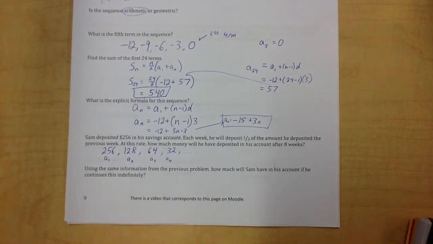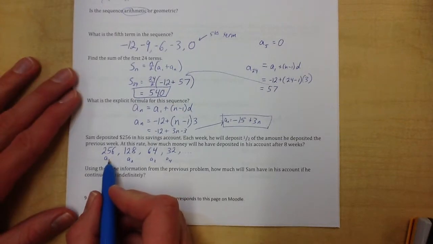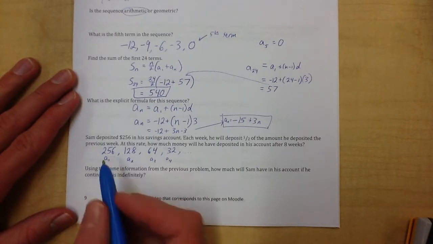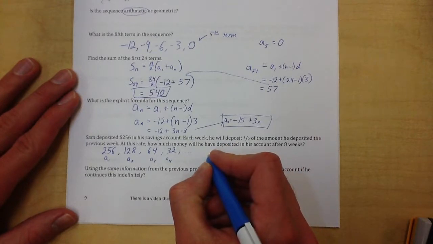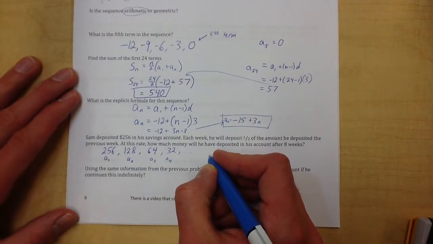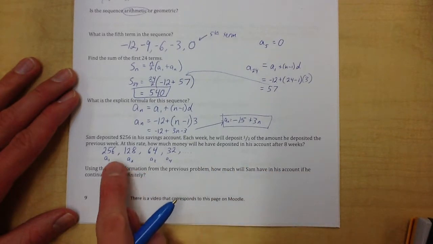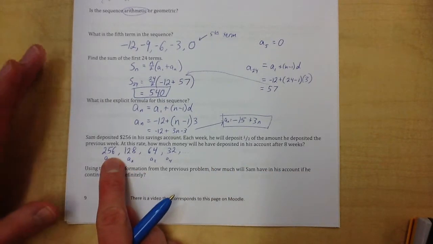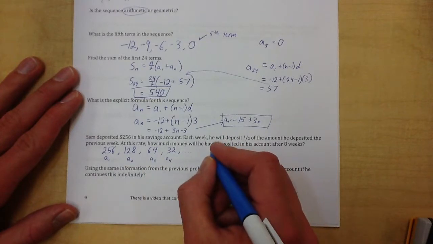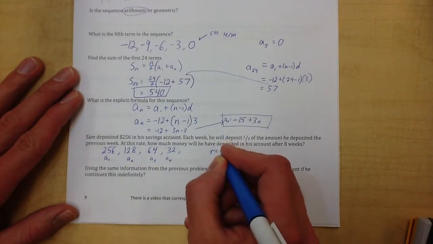So let's kind of stare at this for a second and write down a couple things that we know. We do know that the first term is 256, which I'm not going to write down. But we also know what we're doing every time. Are we adding or subtracting? Actually, neither. We're not adding or subtracting. We are dividing by 2, which is equivalent to multiplying by a half. So our common ratio, what we're multiplying by, is 1/2.